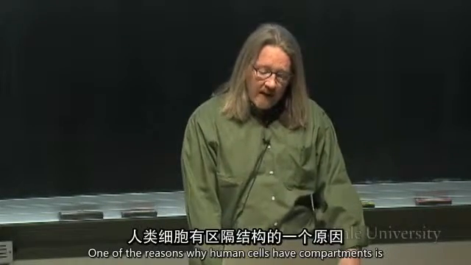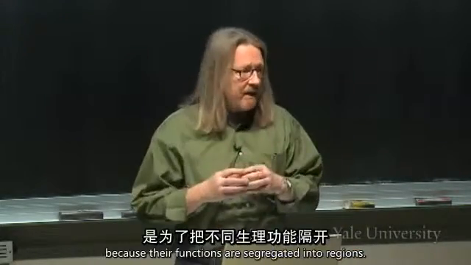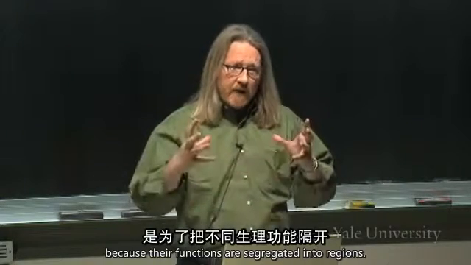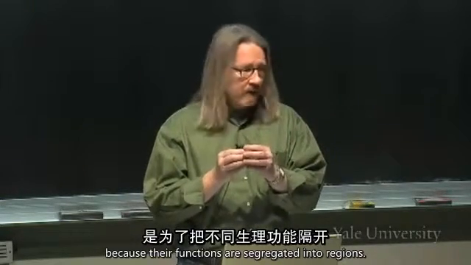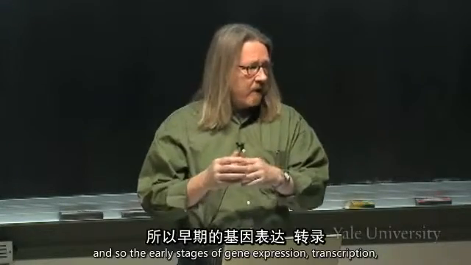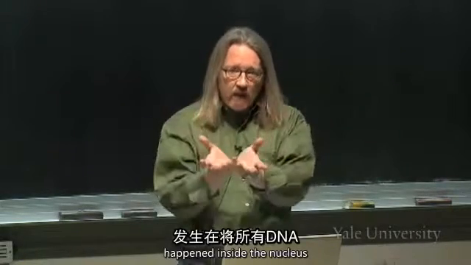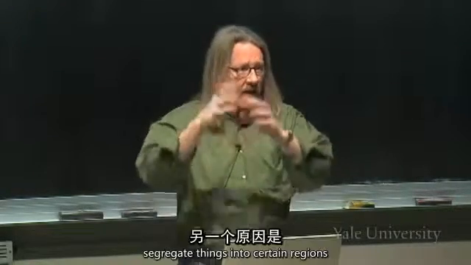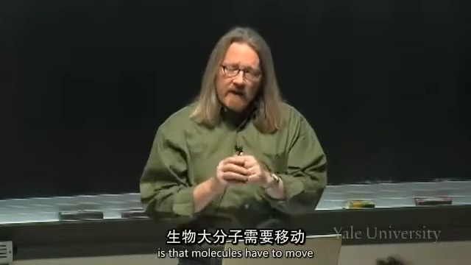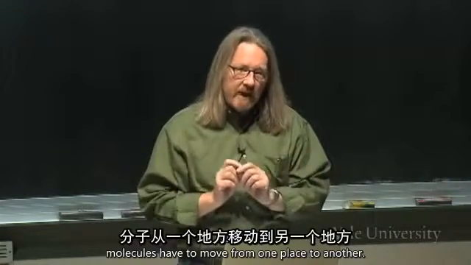One of the reasons why human cells have compartments is because their functions are segregated into regions. Right? The nucleus contains all the DNA, and so the early stages of gene expression, transcription, happen inside the nucleus where all the DNA is. Right? And one of the reasons why you would want to segregate things into certain regions is that molecules have to move in order to accomplish these things, right? Molecules have to move from one place to another.